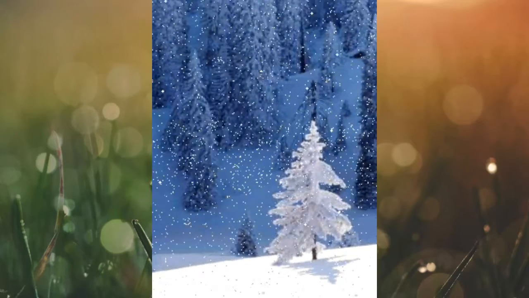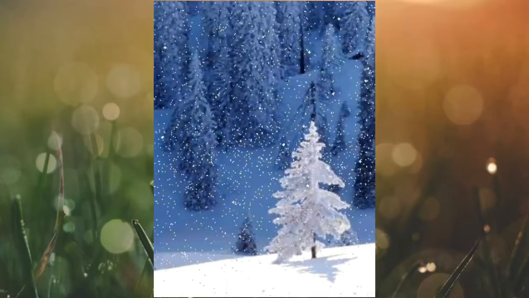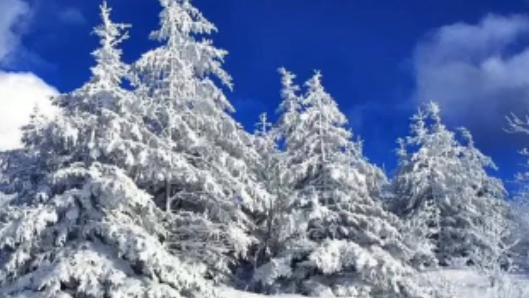In the heavy snowfall and extreme cold in these regions, their conical shape prevents the snow from accumulating on the tree, and the thick bark helps the tree to withstand the cold.